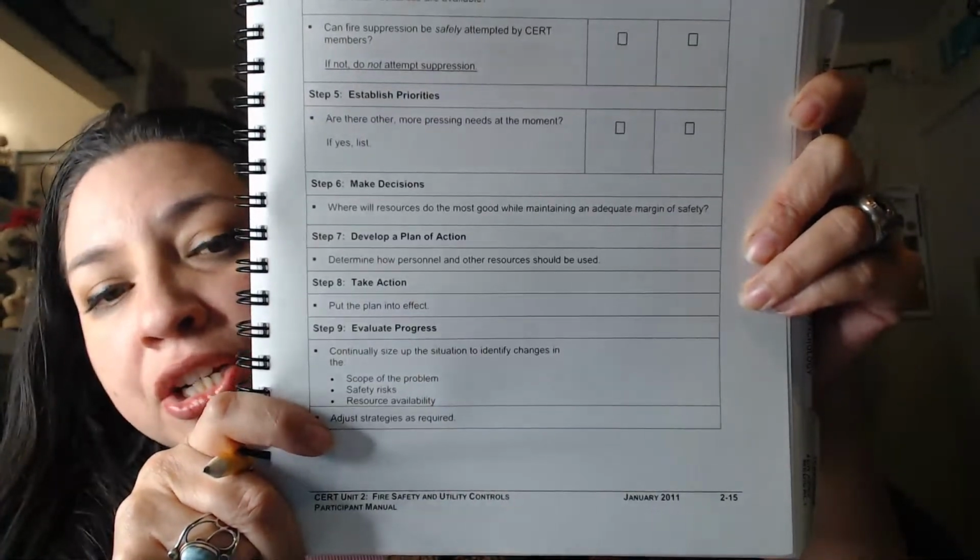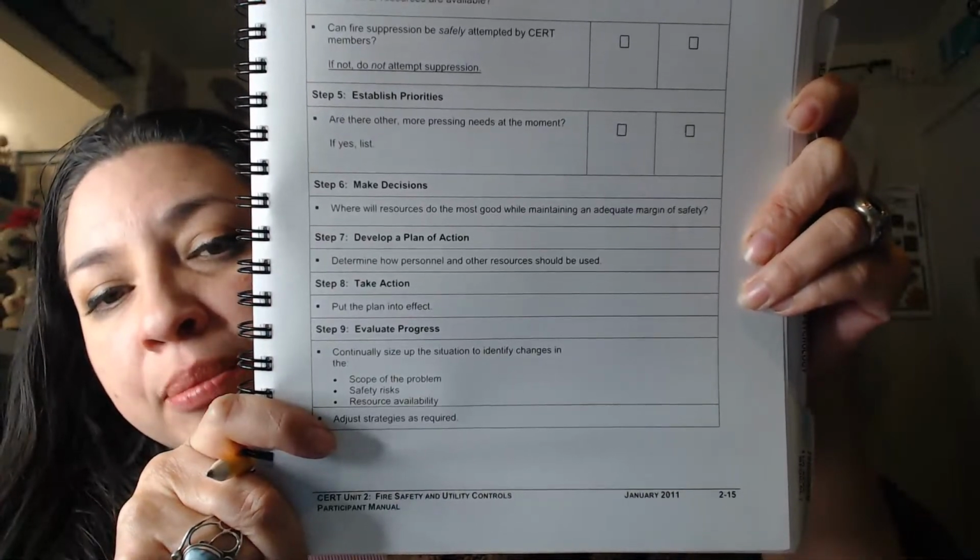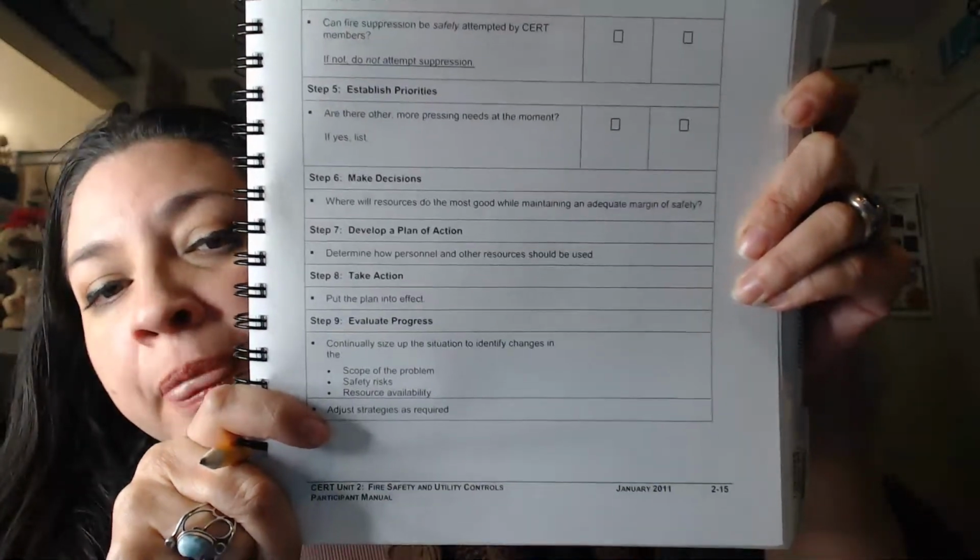Step 8, take action. Put the plan into effect. Step 9, evaluate the progress. Adjust strategies as required. Fire size-up considerations: a size-up of the situation involving a fire will indicate whether to attempt fire suppression and will help you plan for extinguishing the fire.